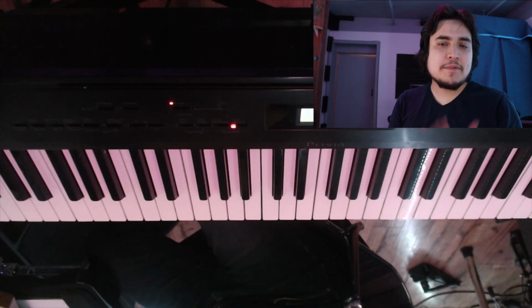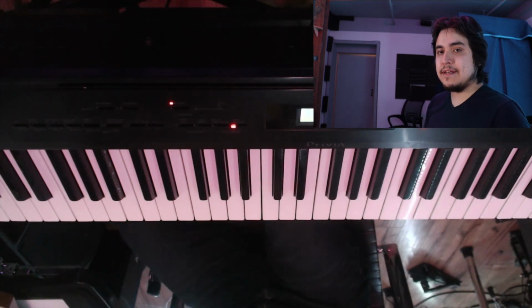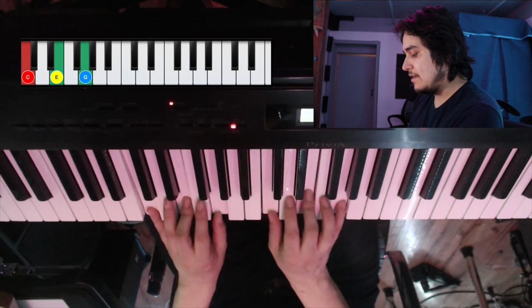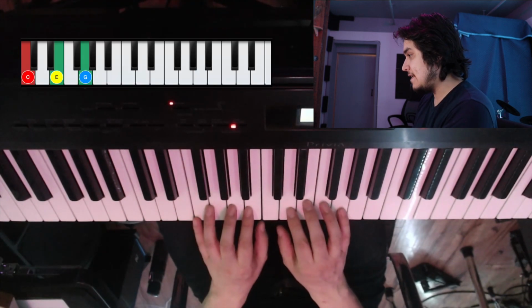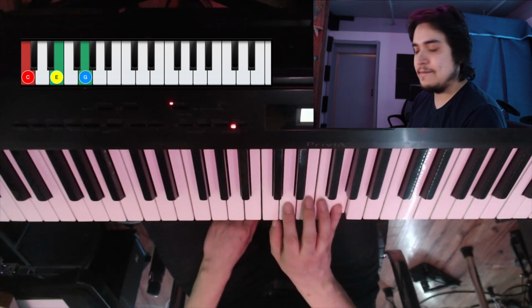Okay, so what are chord inversions? Really simple. This is playing the same notes of the chord, just in a different order. I'm gonna show you this concept with the same chords that I used in the last video, chords around C major. We start on C major, that has the keys of C, E, and G.